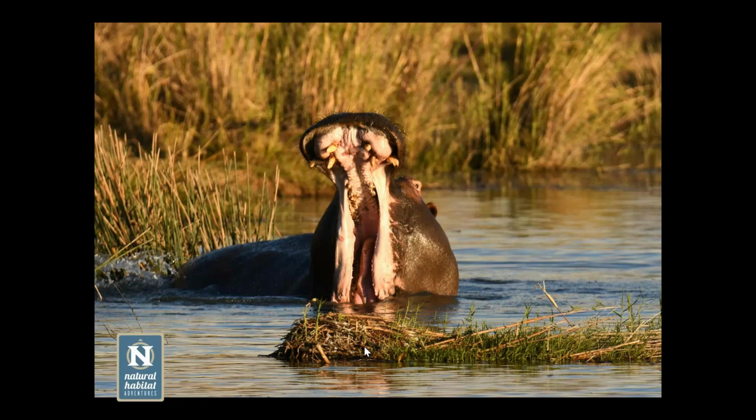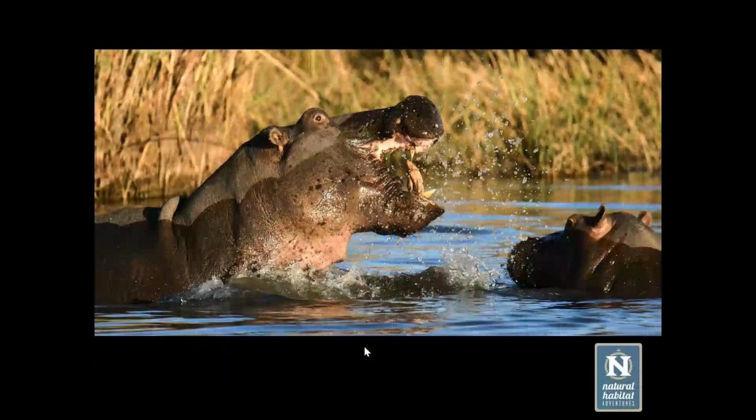So you can get some sort of an idea here. These two pictures were both taken at Marataba, and that's the best place for us really to see hippo on the trip. And you can see the very large teeth in the bottom jaw there. So this chap had decided that he was not too happy with something that was going on, and so he was coming out of the water.